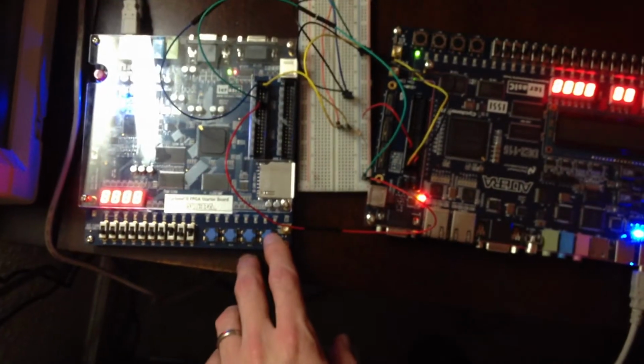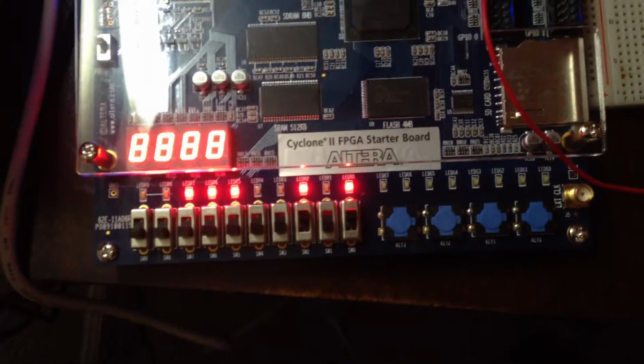Now we're going to reset that. Reset both of these devices as well, and we're going to do a read instruction. Now notice that this FPGA's lights have changed, and those lights correspond to the address that was sent on these switches.